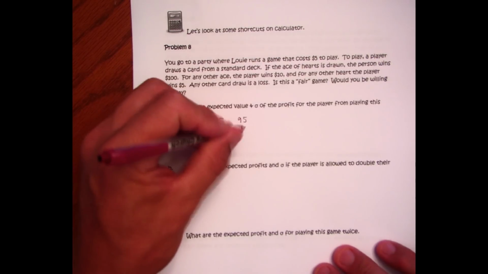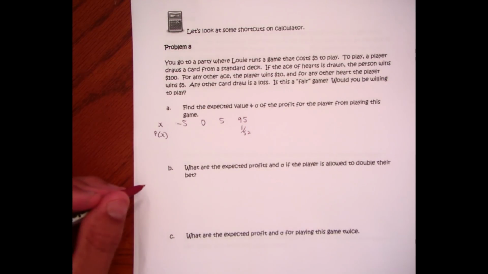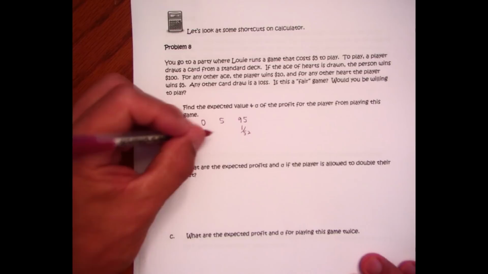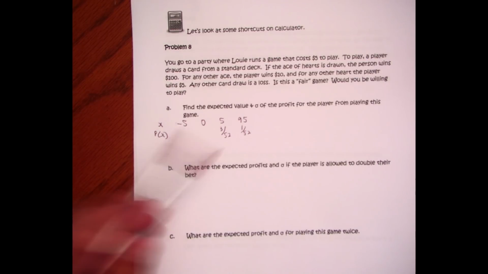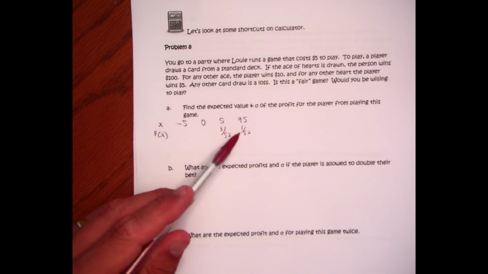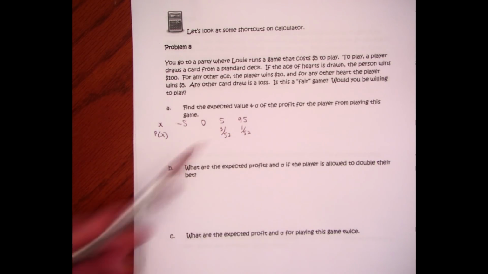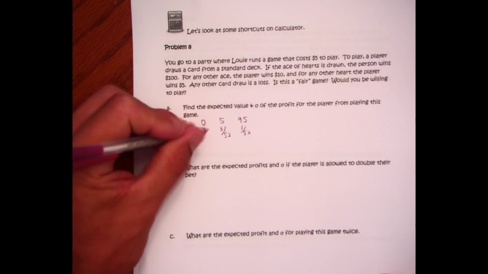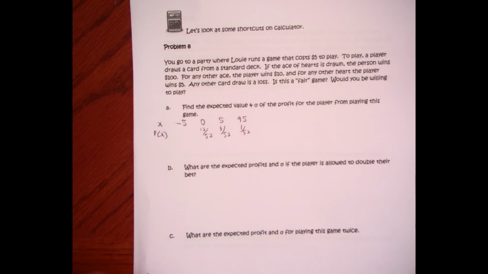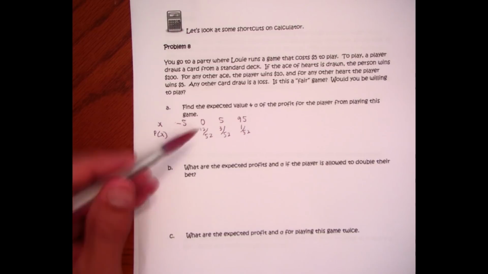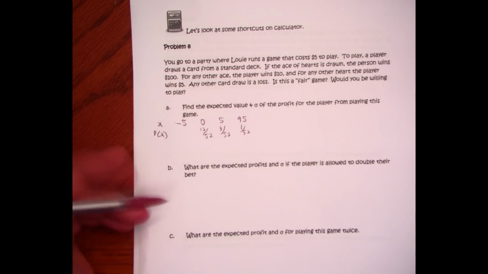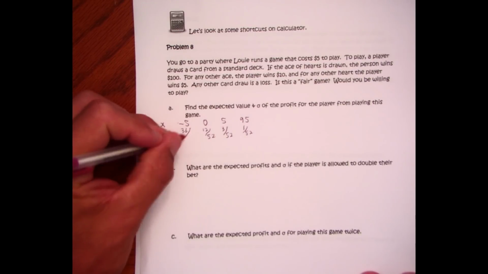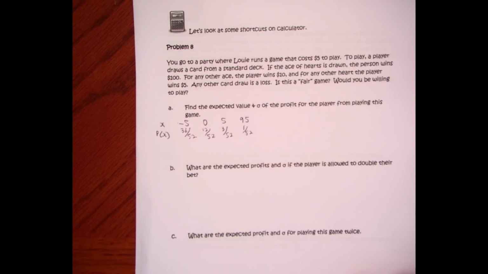So this one is 1 out of 52 because there's only one ace of hearts. Any other ace, there's 4 aces, so that must mean there's 3 more. Any other heart, well, there's 1 heart gone, so there's 13 hearts in a deck, so that means there's 12. So if I add these up, that gives me 15, 16, so that must mean there's 36 left.